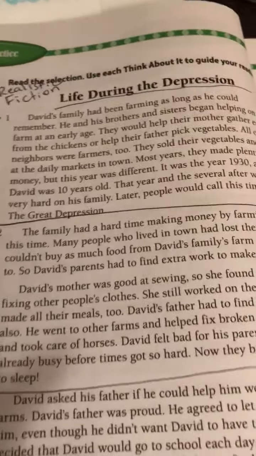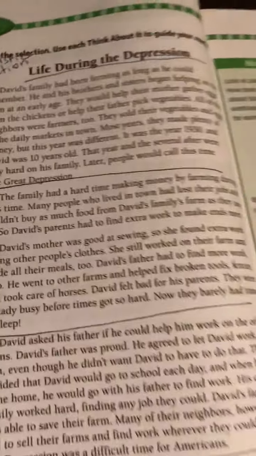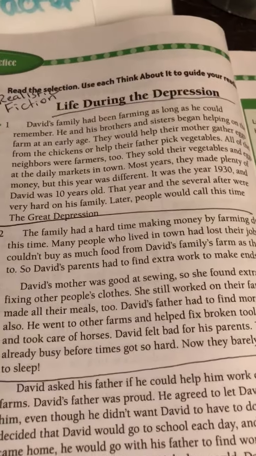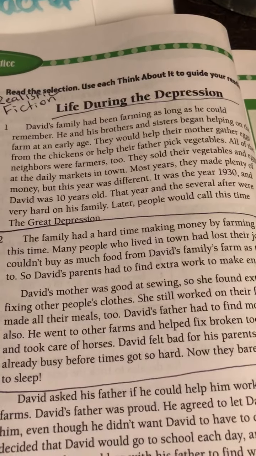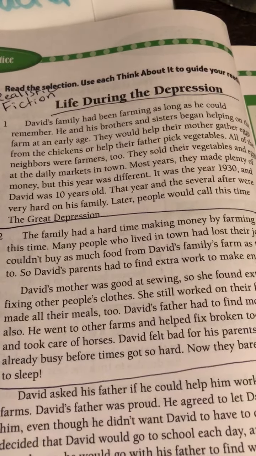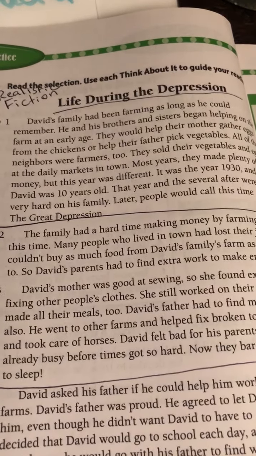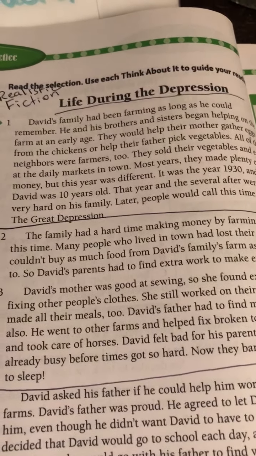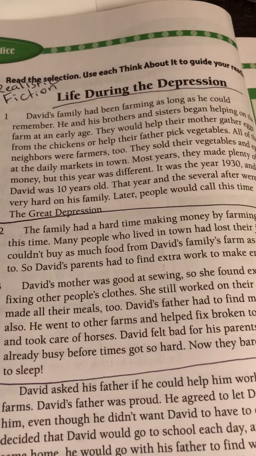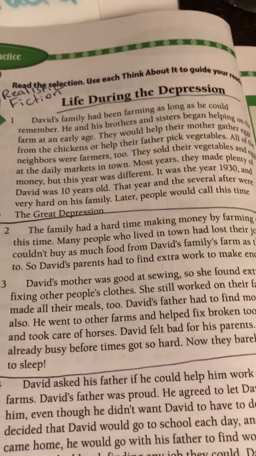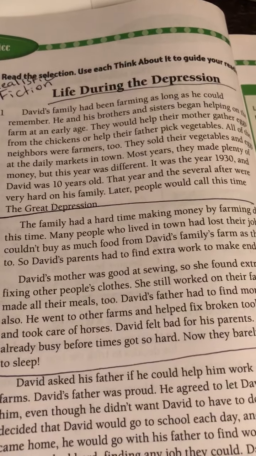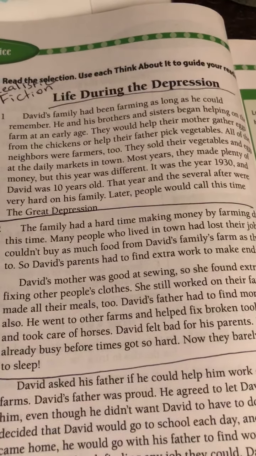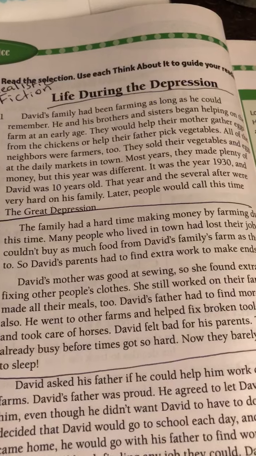Life During the Depression. David's family had been farming as long as he could remember. He and his brothers and sisters began helping on the farm at an early age. They would help their mother gather eggs from the chickens, or help their father pick vegetables. Although the neighbors were farmers too, they sold their vegetables and eggs at the daily markets in town.